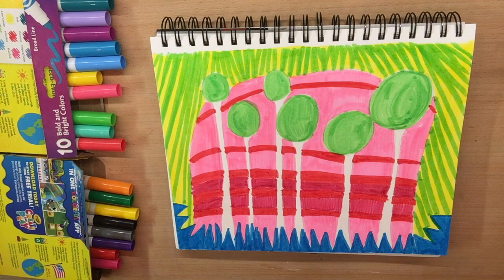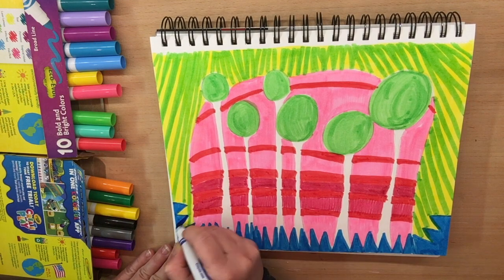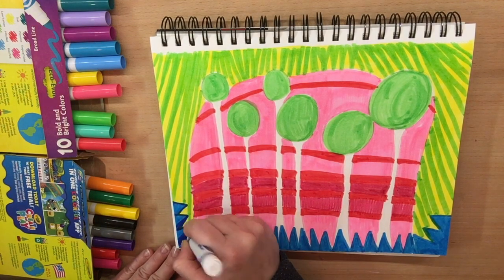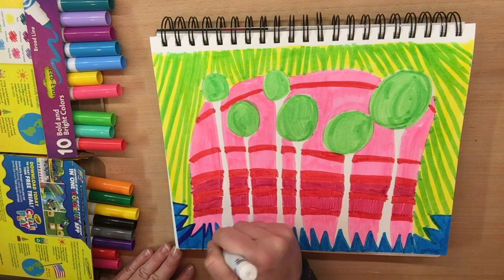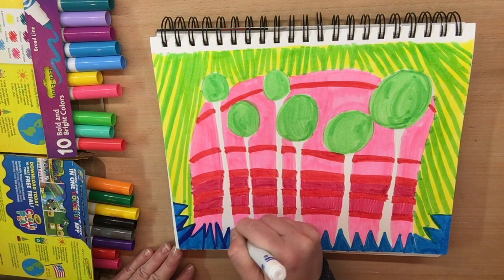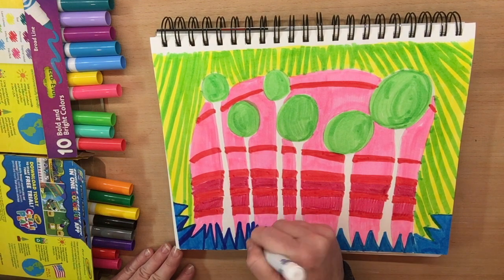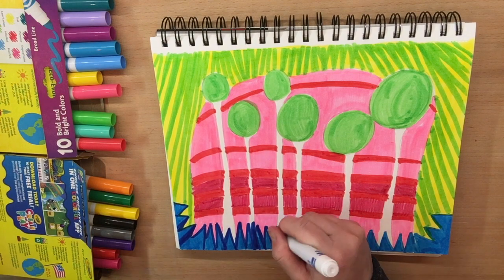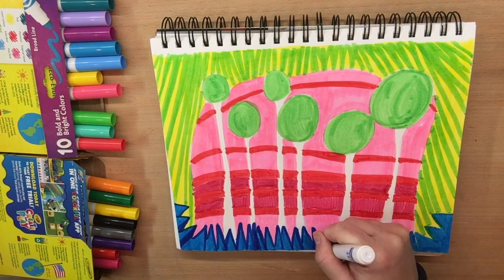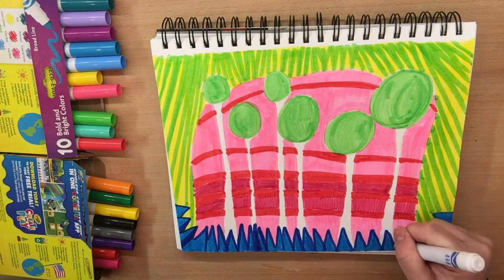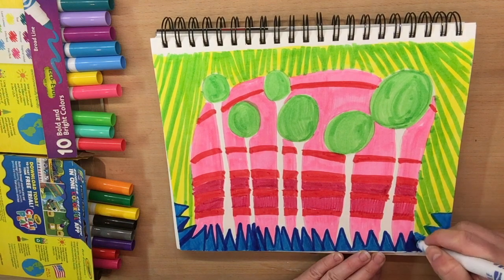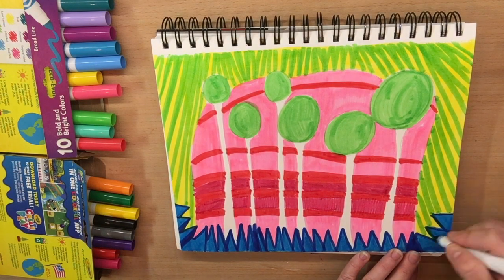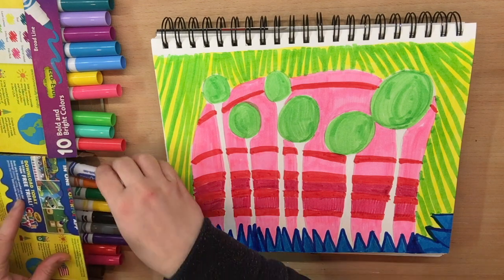I'm next going to grab a darker blue and go over the edges of the blue. If you don't have a darker blue, you could just use black to do this. I happen to have this really awesome marker set from Crayola that has 2 packs, one's bold and bright and one's the classics. So if you don't have 2 different blues, you can just use a black to do this. Next, grab your green.